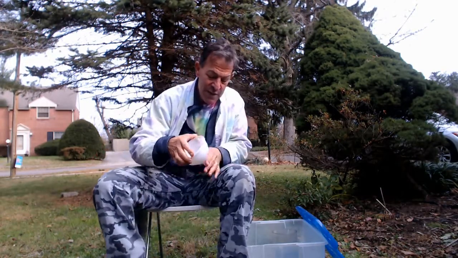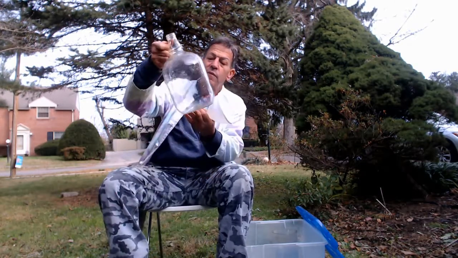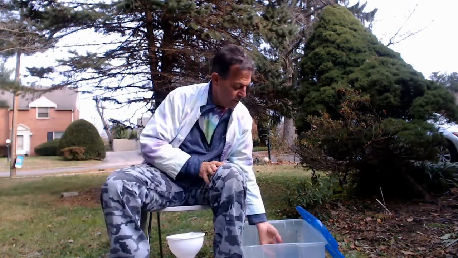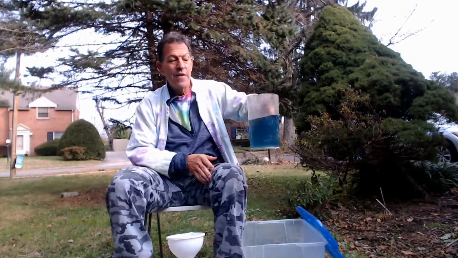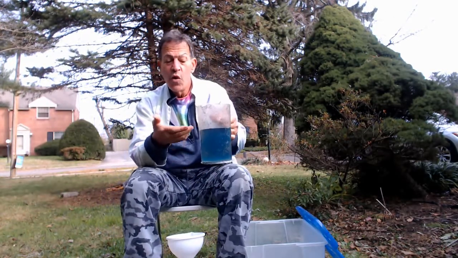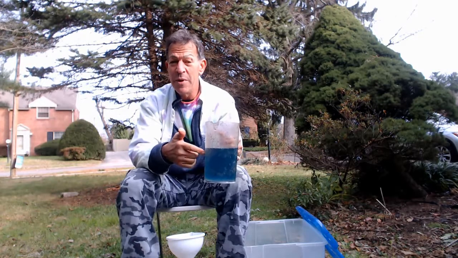Now if you take this jar, which is filled with a gas called air, and you put this funnel on top of the jar, and then you take a pitcher of purple liquid, which is actually water, the water takes up space in the pitcher, and the pitcher also takes up space, which I'm holding with my hand.